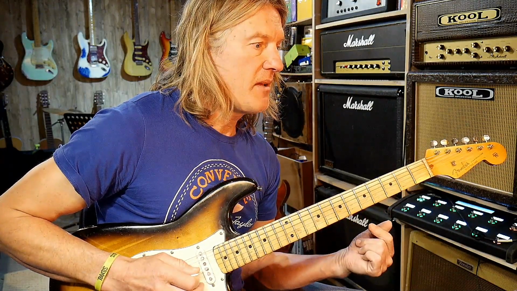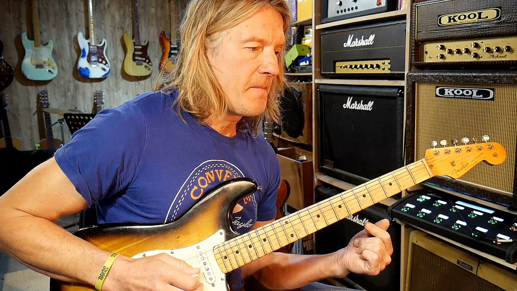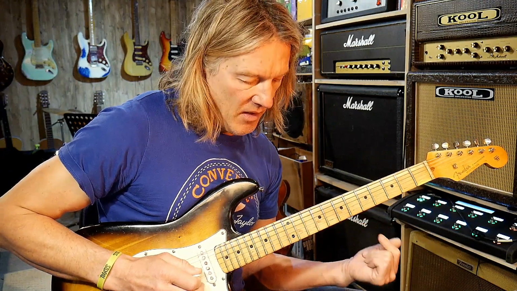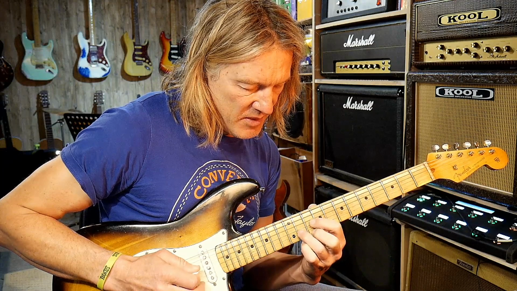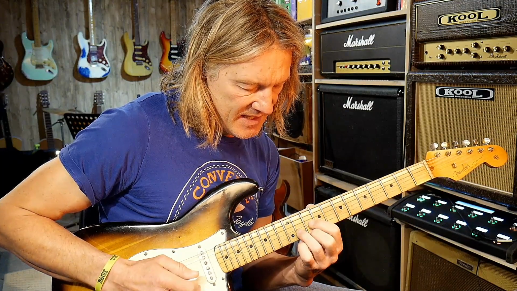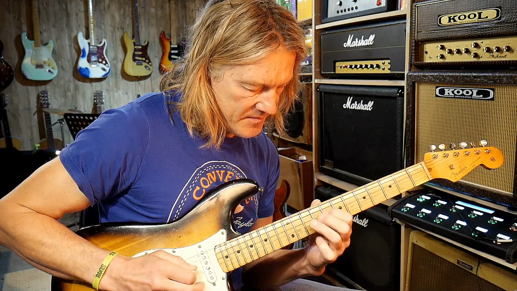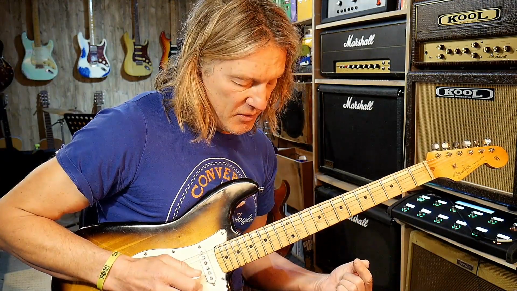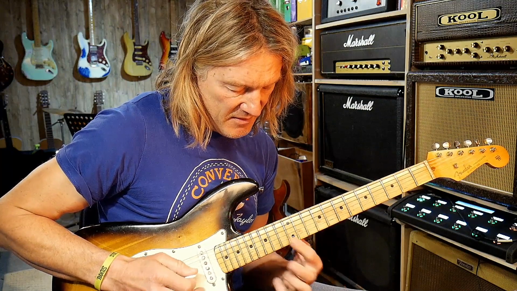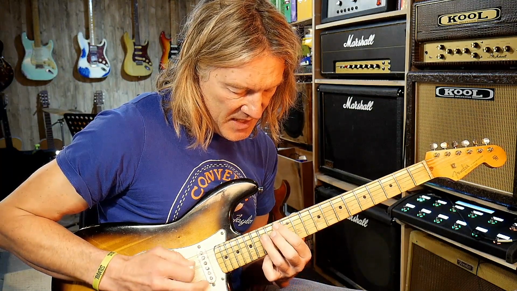So I want to play B flat in position 3, okay? I remember that the B string is my reference point. I see this little shape, right? So I want to do position 5 in B flat. I remember the A string is my reference point now. Position 5 is under my fingers.